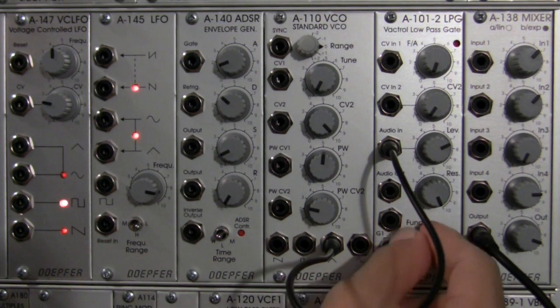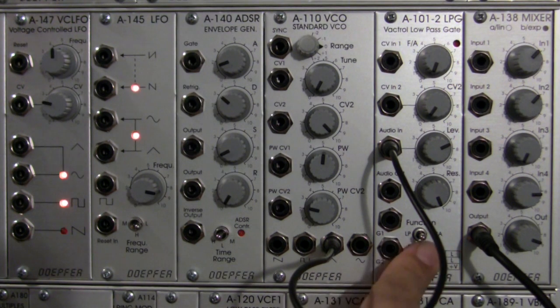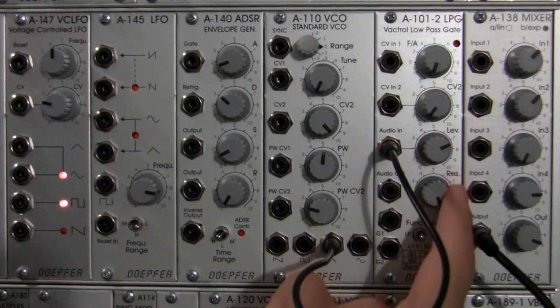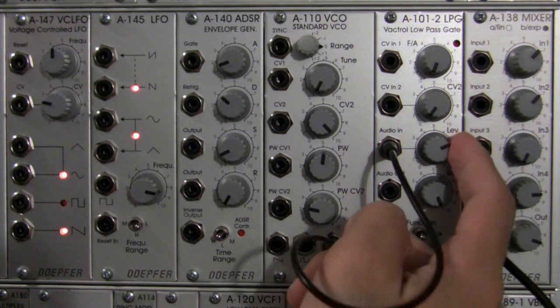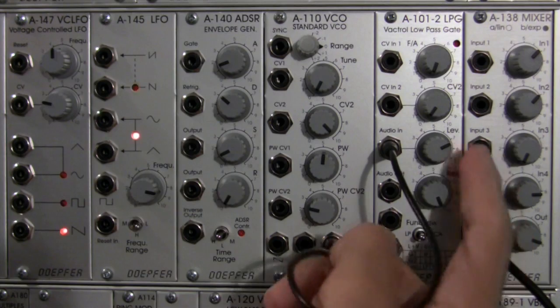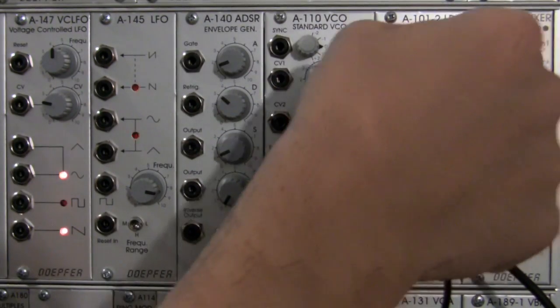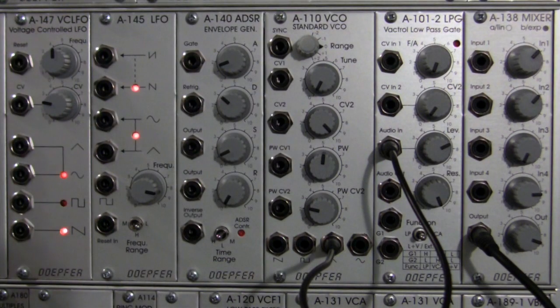My setting is actually in the center position, so it's in combined mode, where it acts as a low-pass and a VCA at the same time. My resonance is all the way to the top, and the level of the input is about 3 o'clock, give or take a little bit. And my frequency setting is all the way at the 0 position.